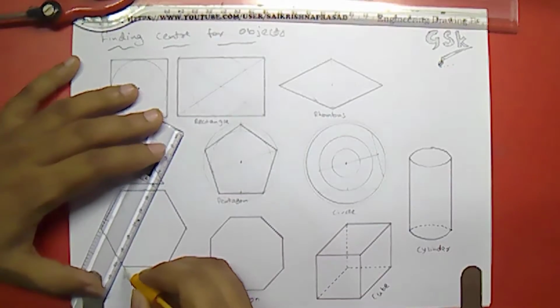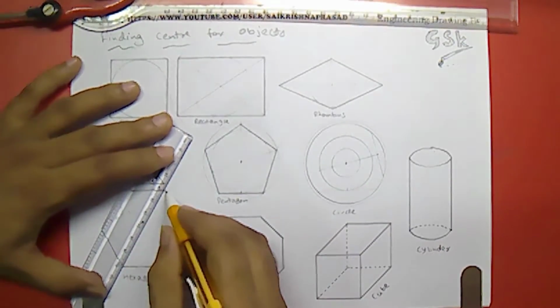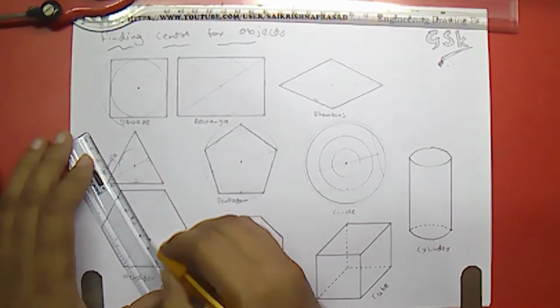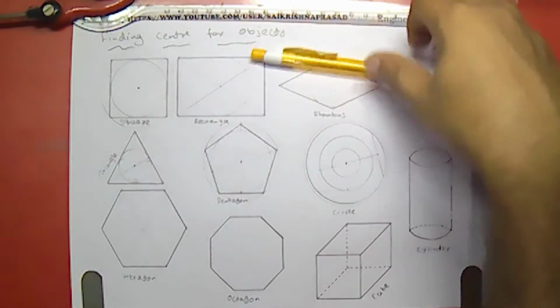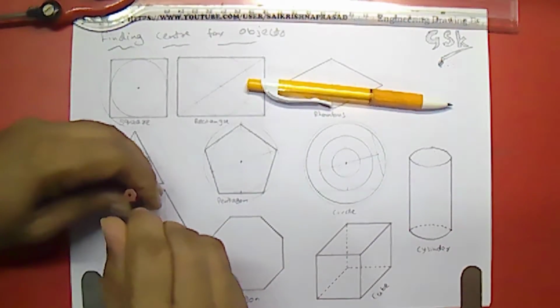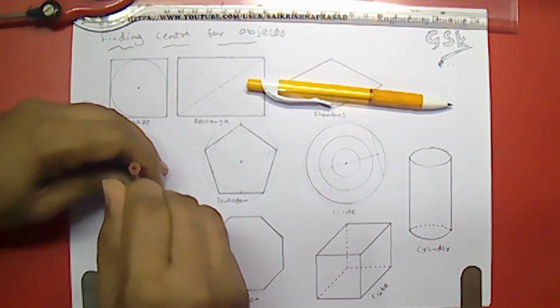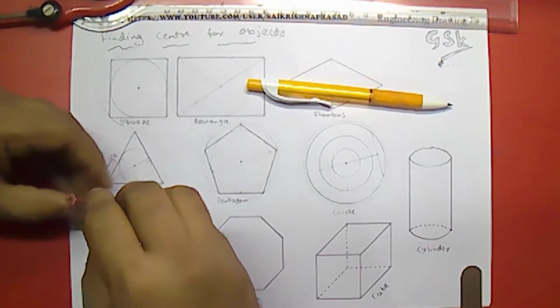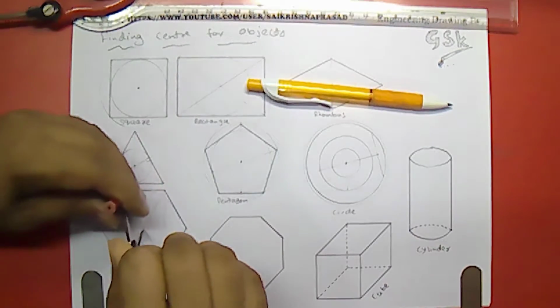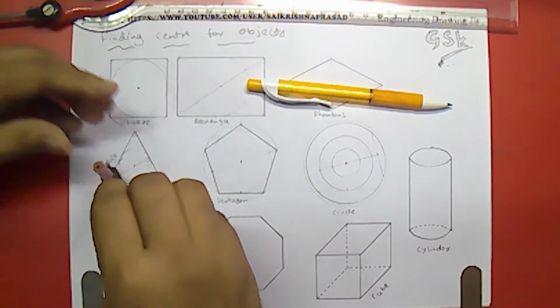Directly we can draw the diagonals. The meeting of the two diagonals would be the exact center of this one. Right, inside and outside also you can draw the circle.